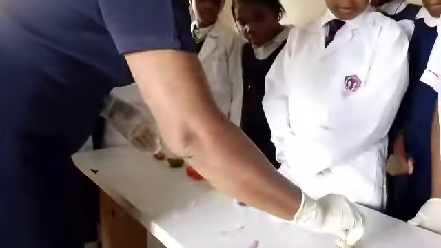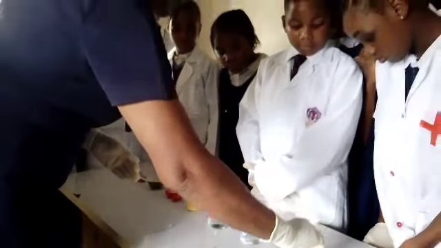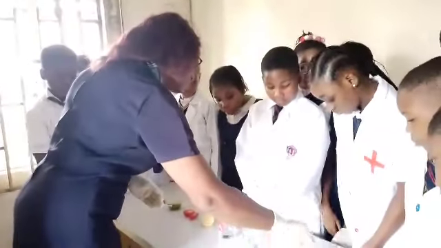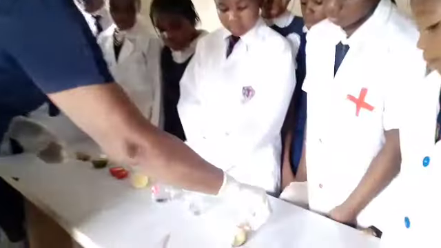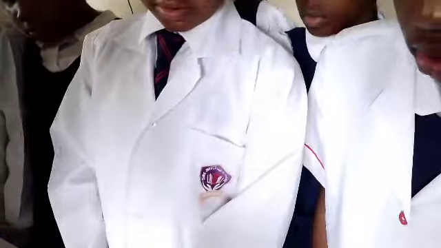So let's see how much of the banana juice that we can get. Okay, we've got enough. Have you seen that we have some juice on it? Has it changed color? No. It has not changed color. So we drop it.